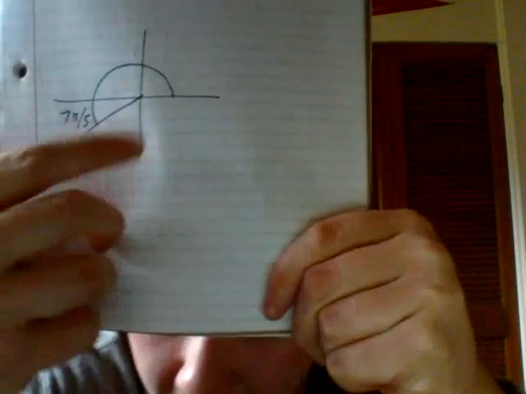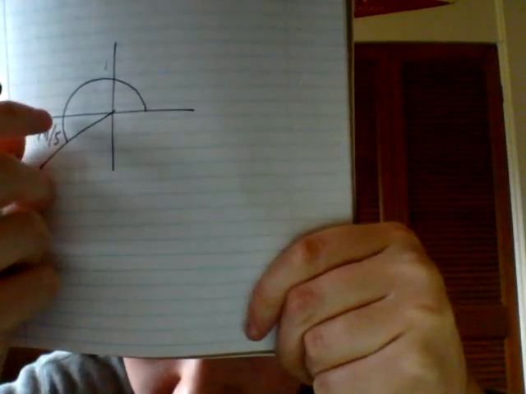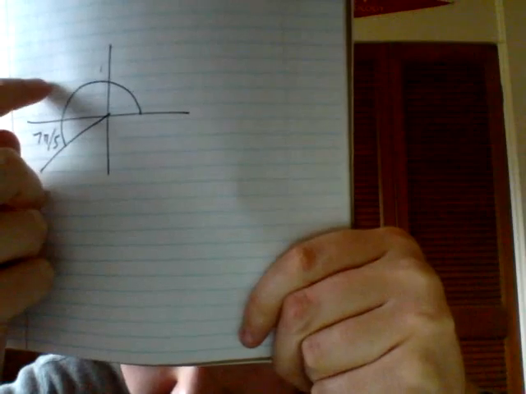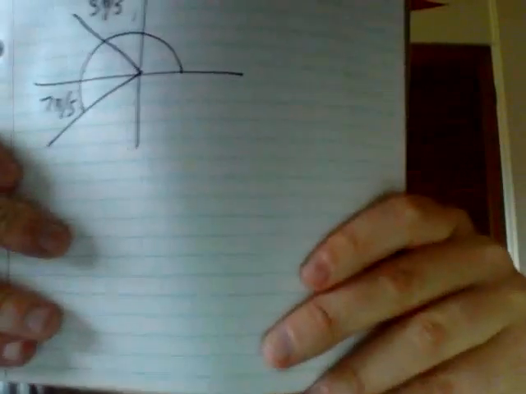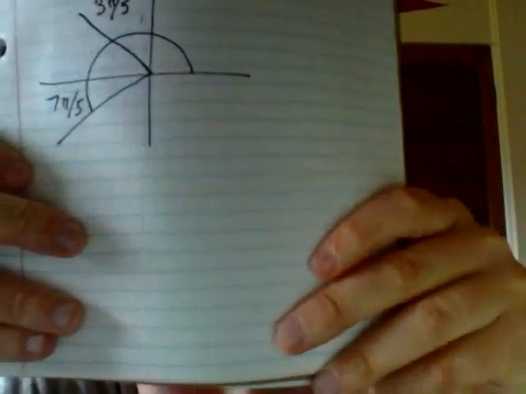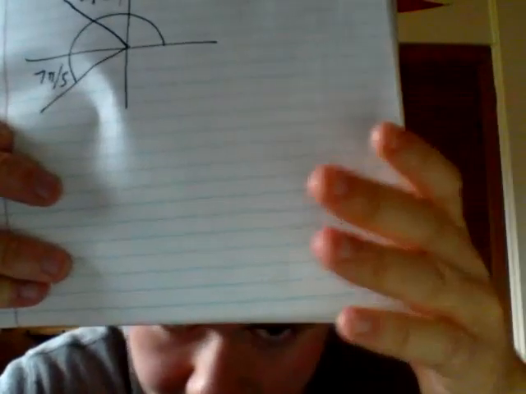So we go 2 pi over 5 back to pi, and then another 2 pi over 5 to get our coterminal angle, which becomes 3 pi over 5. Now that we have 3 pi over 5, we check again to make sure that it is in our interval of 0 to pi. And turns out it is.